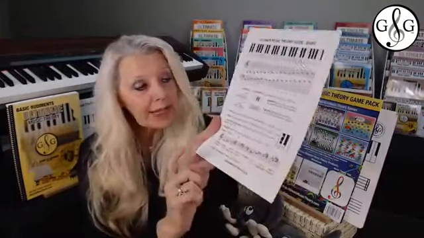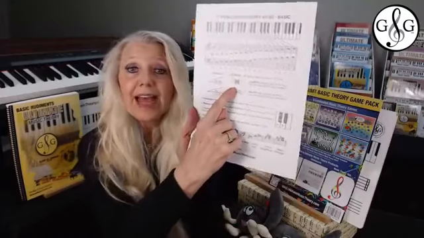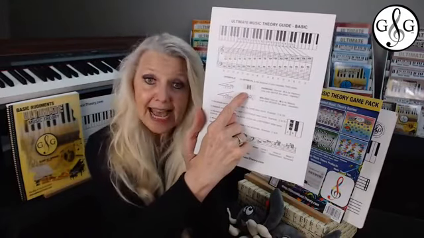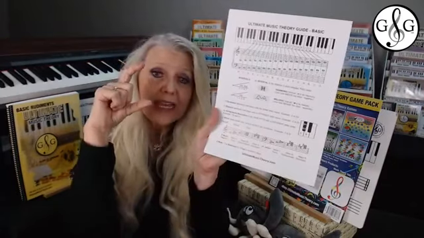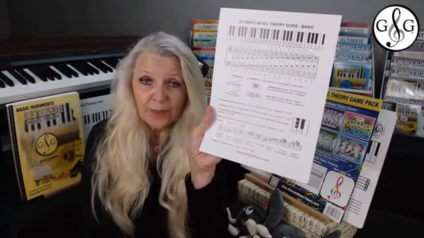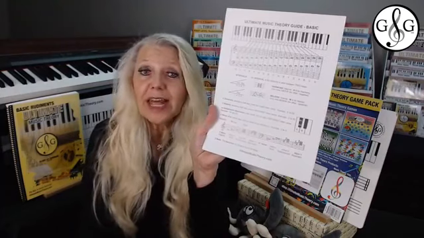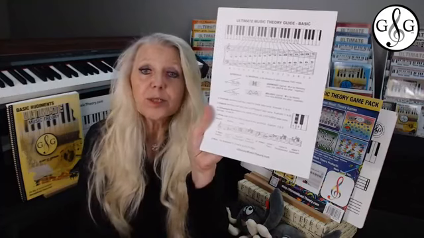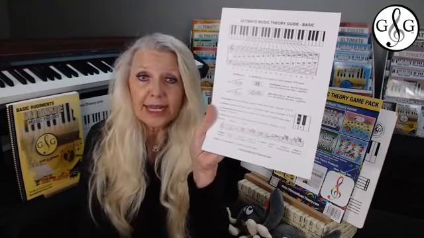So inside the basic guide, you can see that the image mnemonic of the letter H on the staff with one note above the other promotes recall of a harmonic interval. And the image mnemonic of the letter M on the staff with one note beside the other promotes recall of a melodic interval.